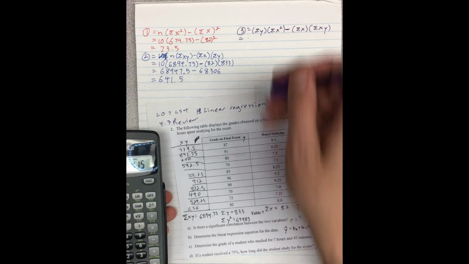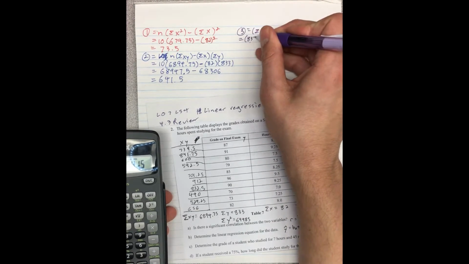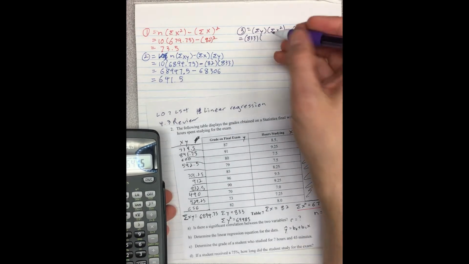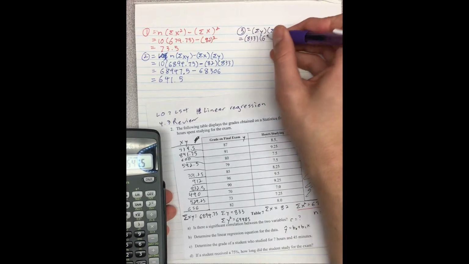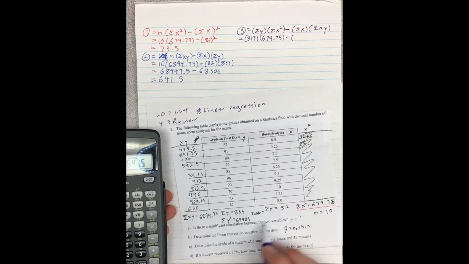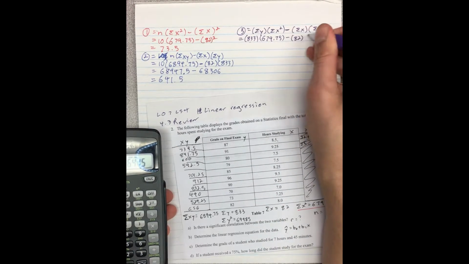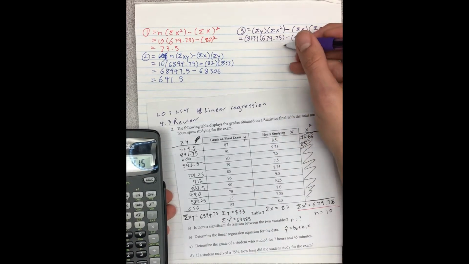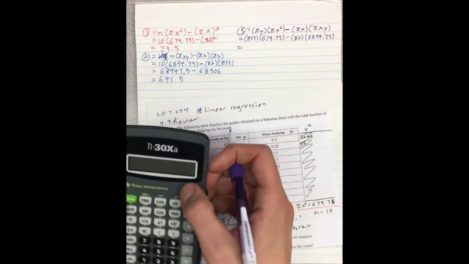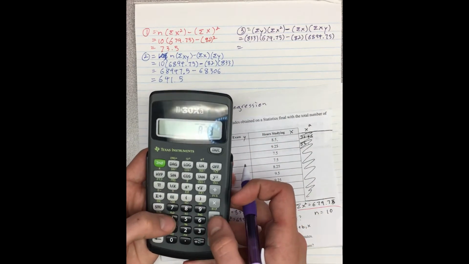Sum of y is 833 times the sum of x squared, 679.75, minus the sum of x, which is 82, times the sum of xy, which is 6894.75.